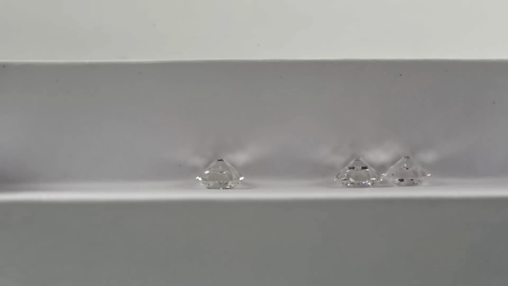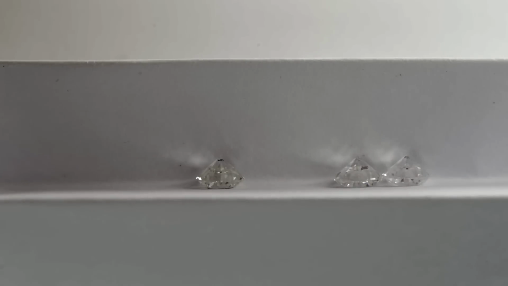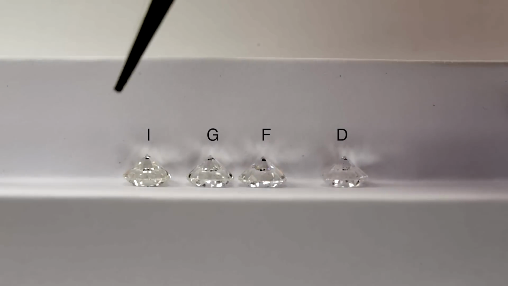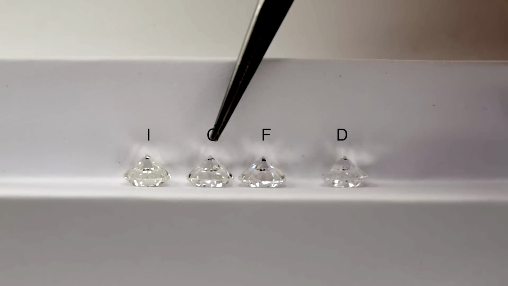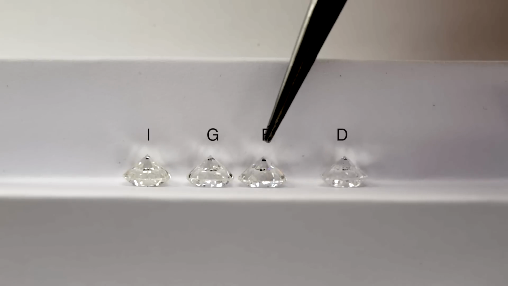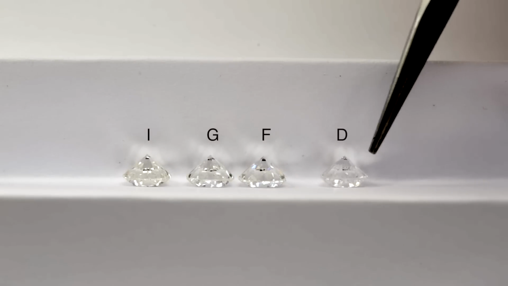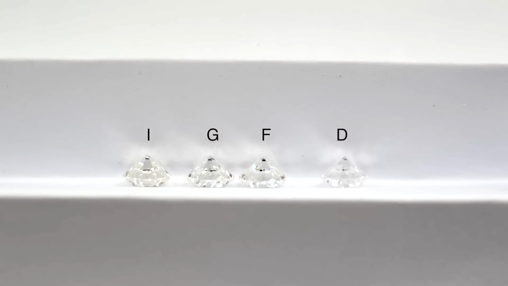Okay, so I'm just going to lay out another couple stones here. So now we have a lineup of 4 diamonds in our little grading tray. On the far left hand side we have our I colour diamond, and then just after that we have our G colour diamond, and then just after that we have our F colour diamond, and then just after that we have our D colour diamond on the far right hand side.